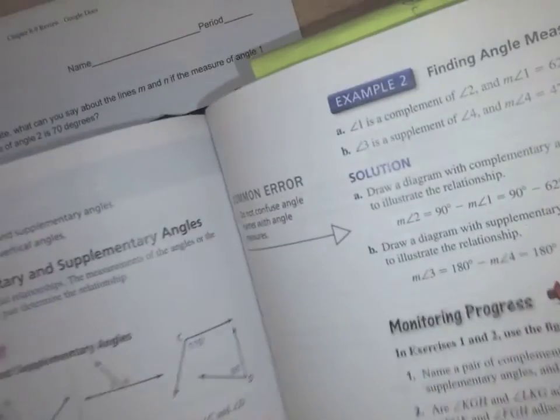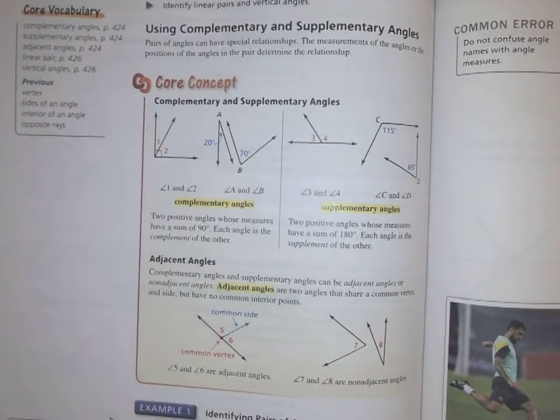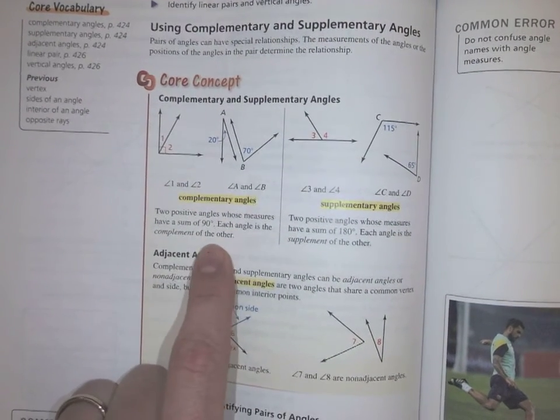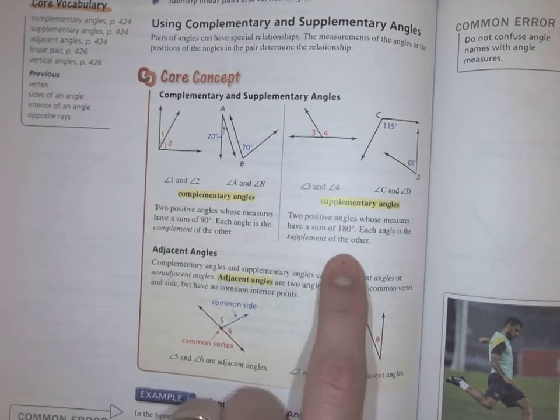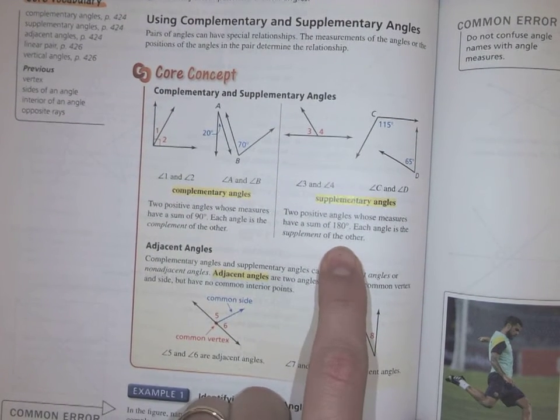So I'm going to pull this up really quick. This is 8.6, the beginning of 8.6. So you've got complementary, right? Two angles whose measures have a sum of 90 degrees. Supplementary, two angles whose measures have a sum of 180 degrees.